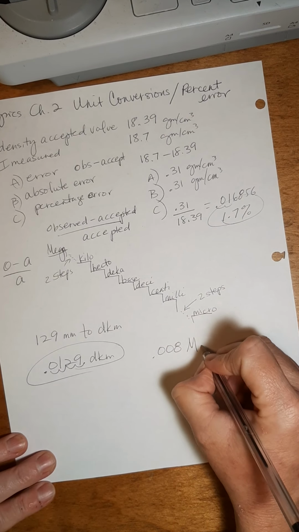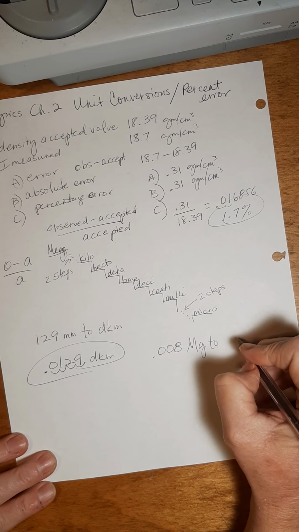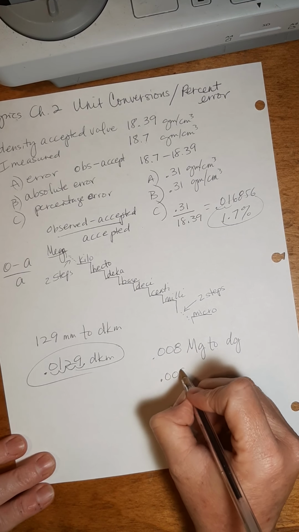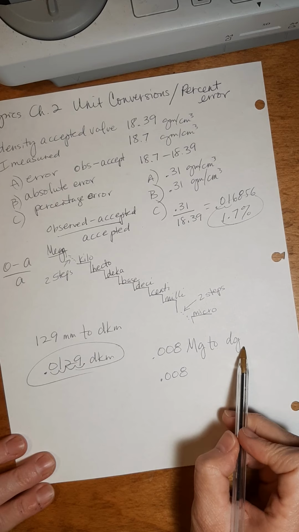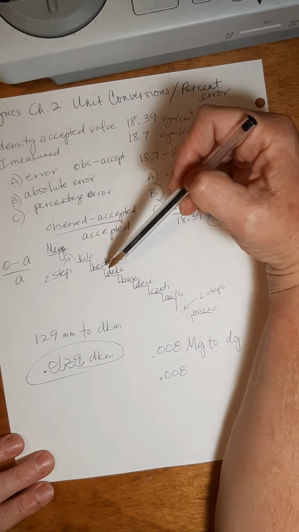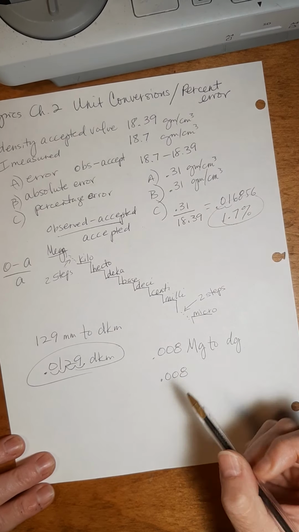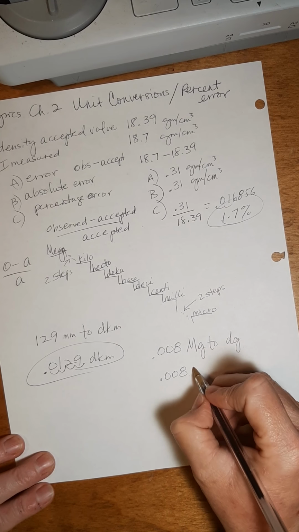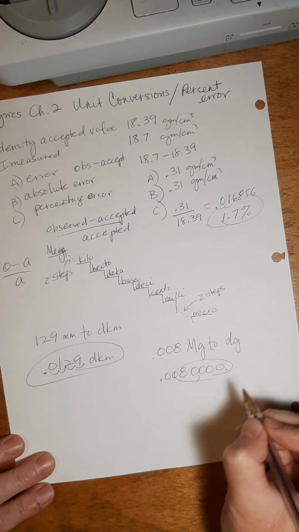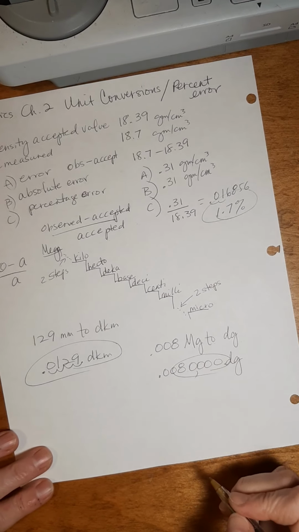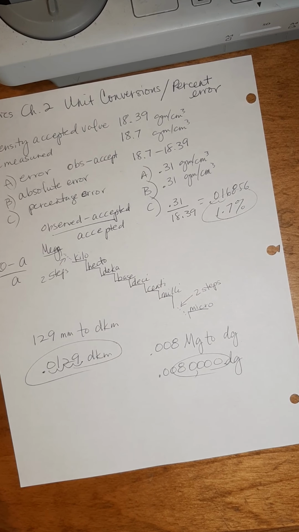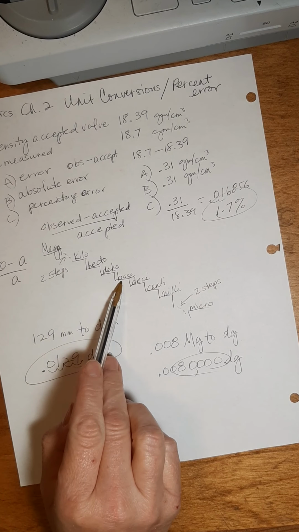Let's say I'm going to do something like 0.008 megagrams to decigrams. So start with my original. And so if I want to go all the way from mega to deci, remember 1, 2, 3, 4, 5, 6, 7. So that's 3, 4, 5, 6, 7. So it's going to end up being 80,000 decigrams.